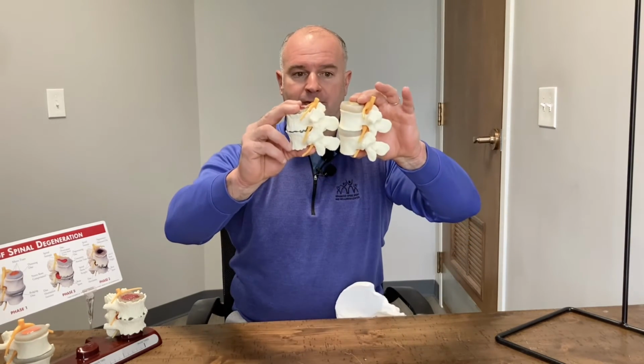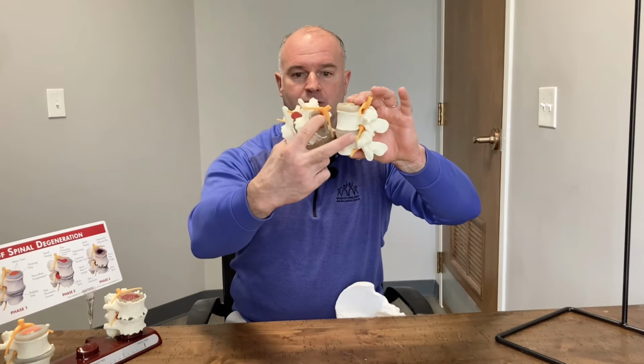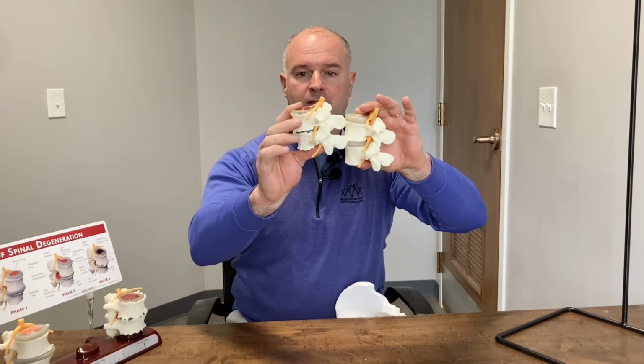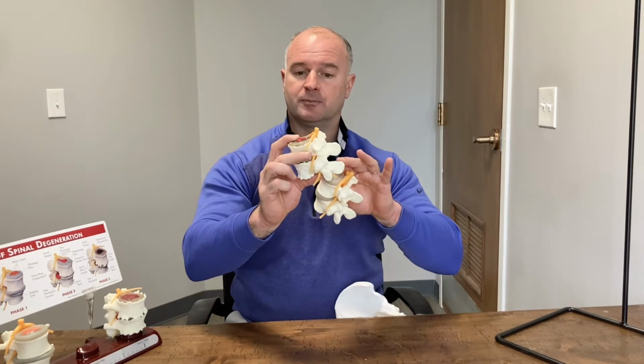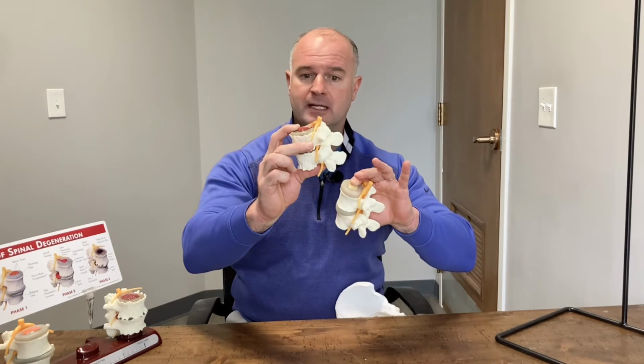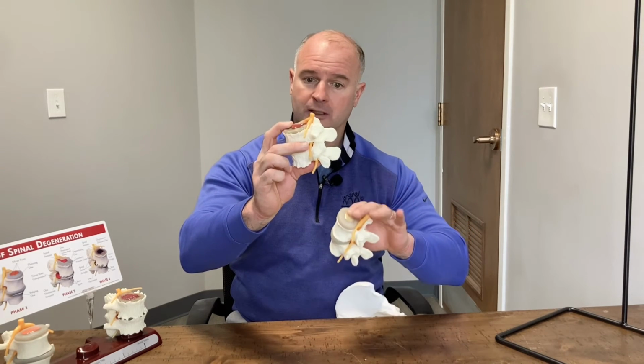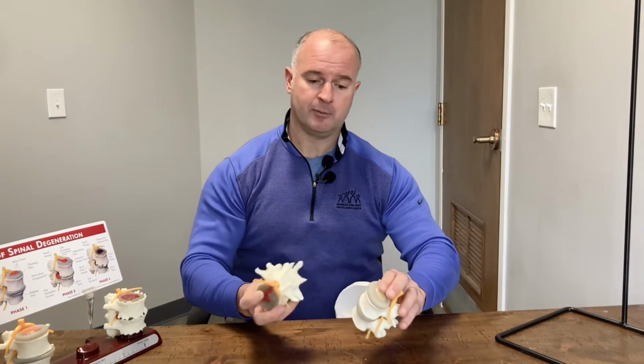So if we look at the difference, you can see normal space, normal tunnel. Here, smaller space, smaller tunnel. Then eventually we begin to pinch the nerve. So when we're talking about spinal stenosis, really all that word means is tunnel smaller. We pinch the nerve and now we've got problems.